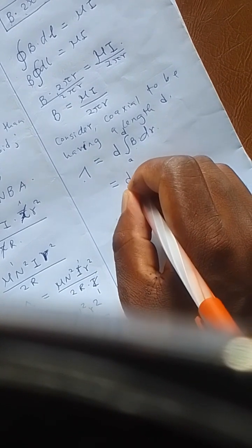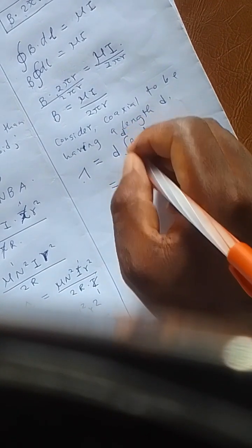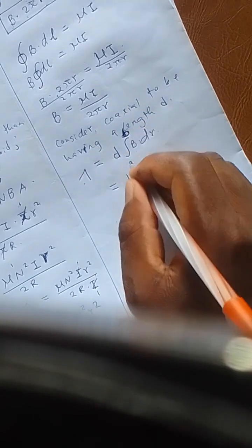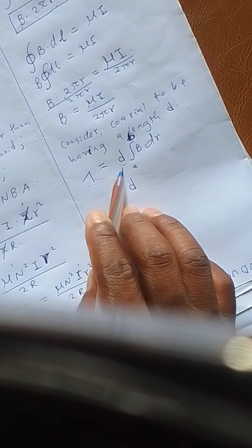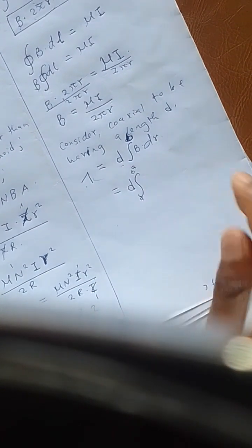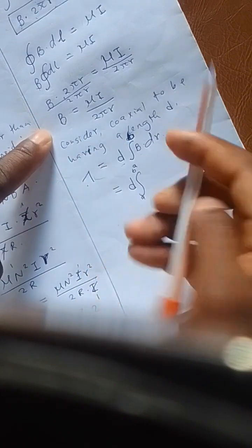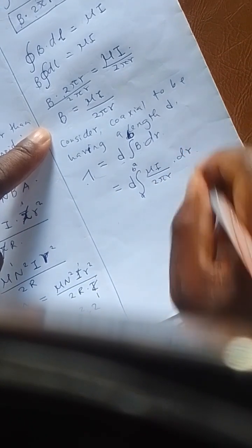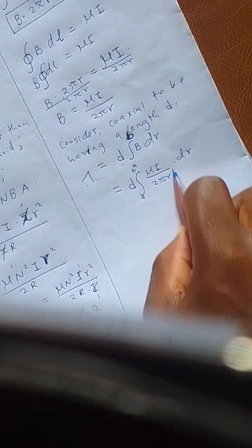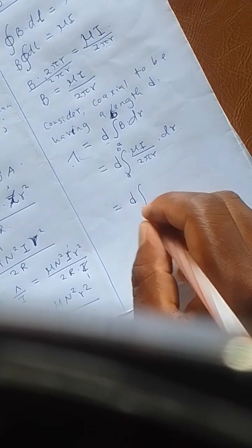it will become d, and I remember we took this limit to be a to b. Sorry, here we said a to b, and d is the length for that material, and the length will remain constant, so we bring it outside the integral. That's why already in my first case I had brought it outside. Then from a to b, we had calculated the value for B, and we said it is equal to mu I over 2 pi r times dr.